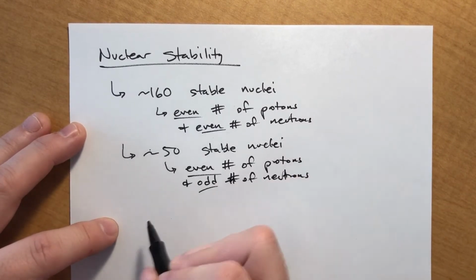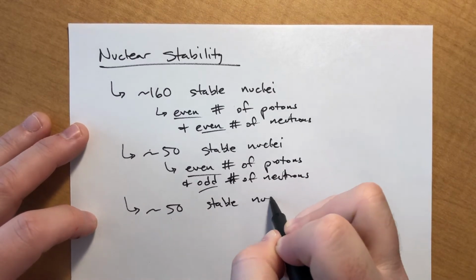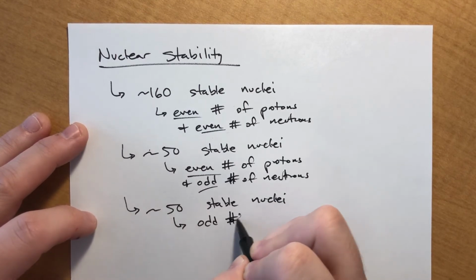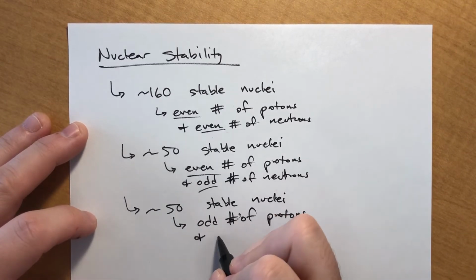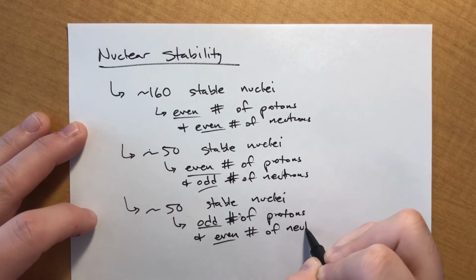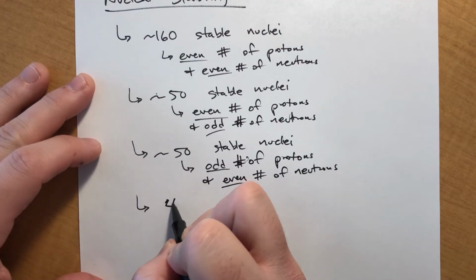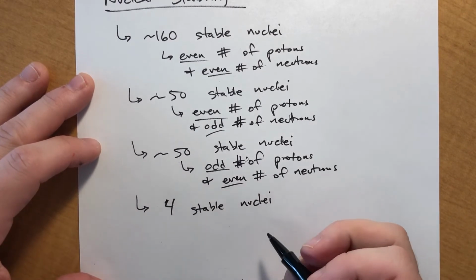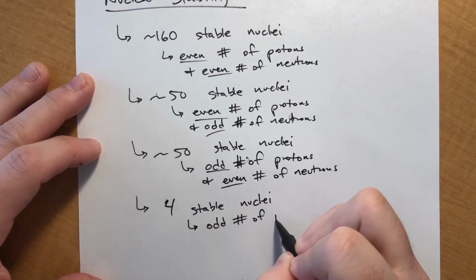Okay. It turns out that there's also about 50 stable nuclei that have an odd number of protons, right, sorry, and an even number of neutrons. It turns out that there are only 4 stable nuclei that we've ever discovered, and we know quite a bit about this, that have both an odd number of protons and odd number of neutrons.